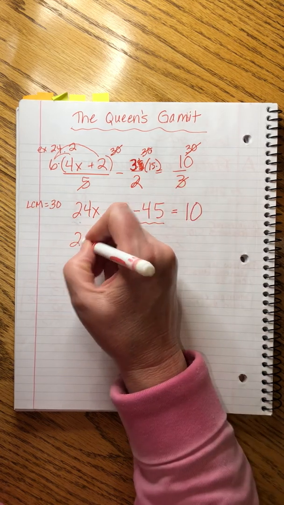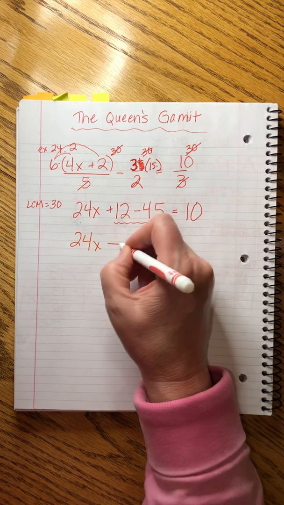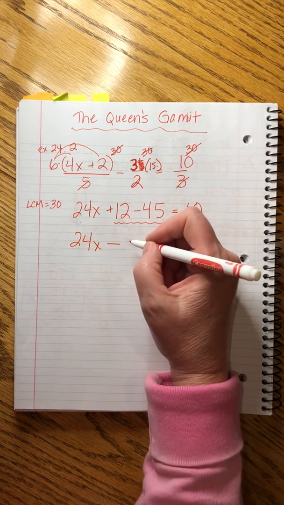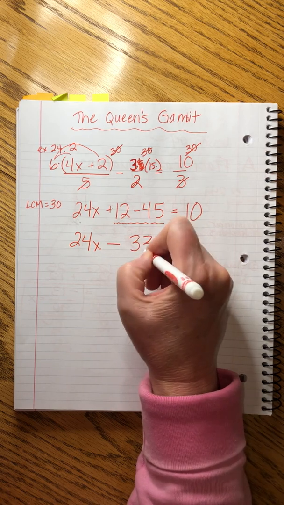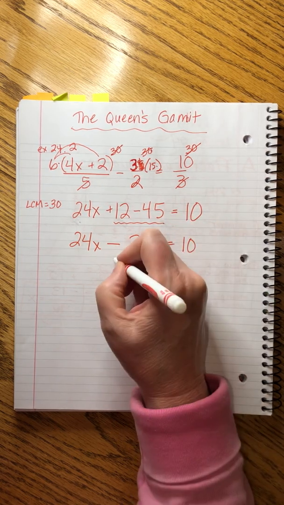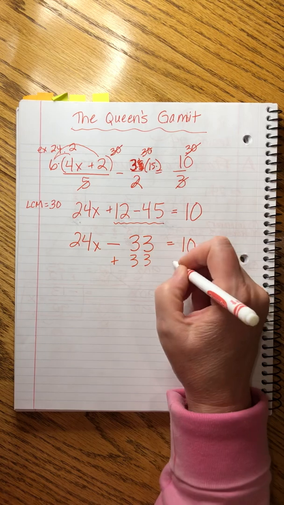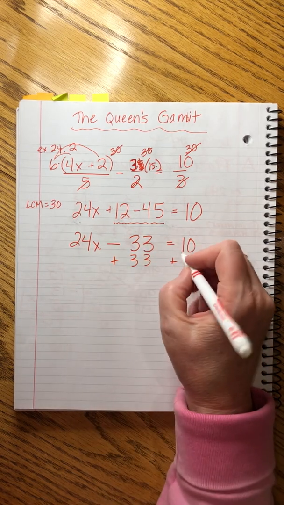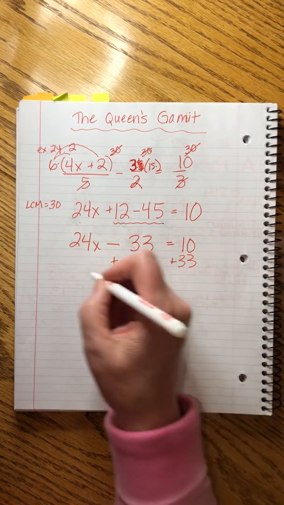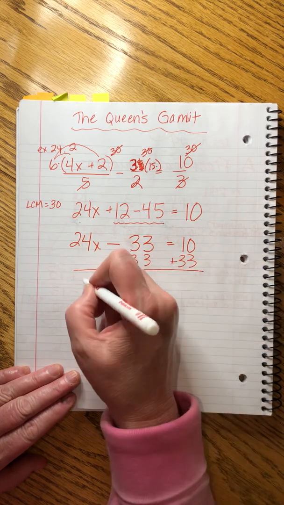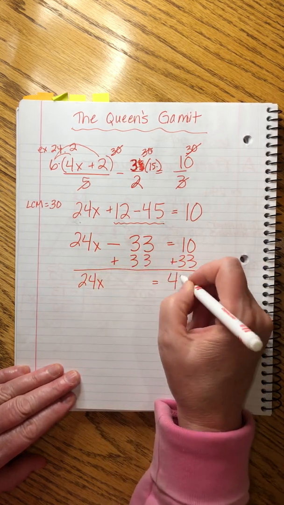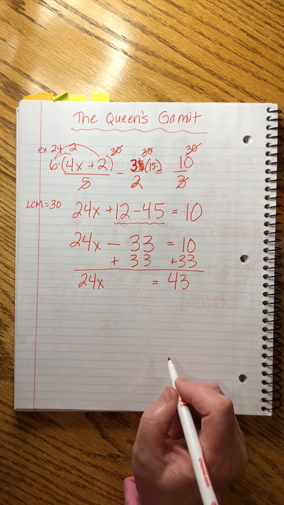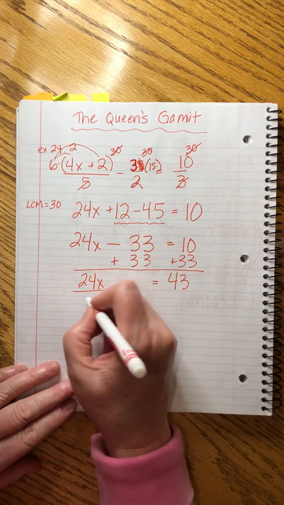This will be 24x minus 33. Equals 10. And then we'll add 33 to both sides because we're isolating that little x dude. That X-man, you might say. 24x equals 43. And we're going to divide by 24.